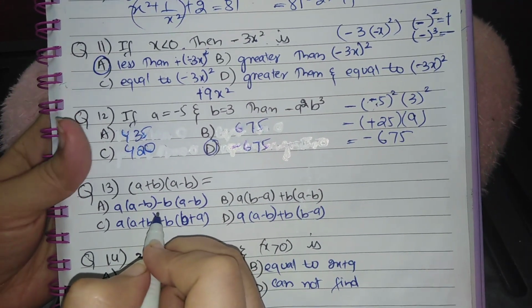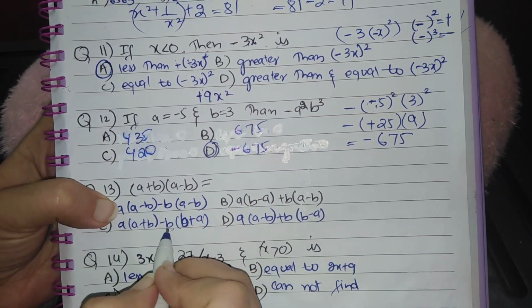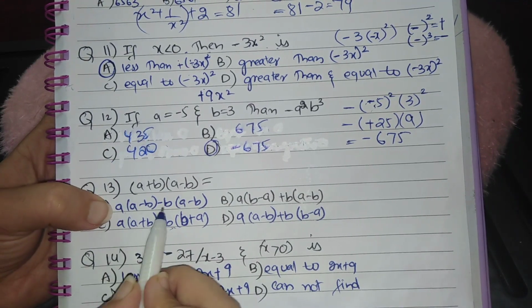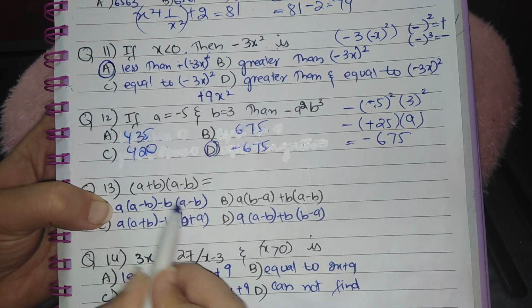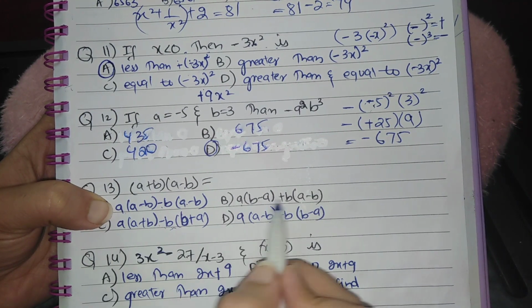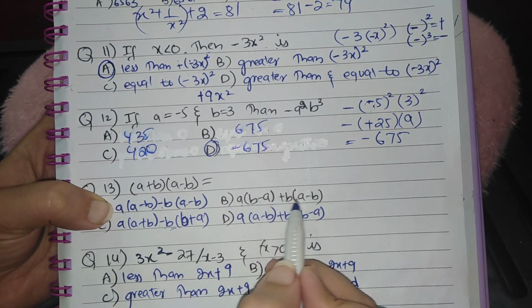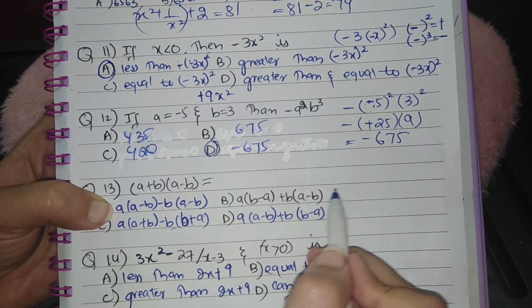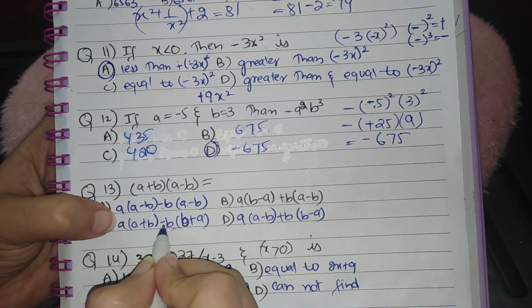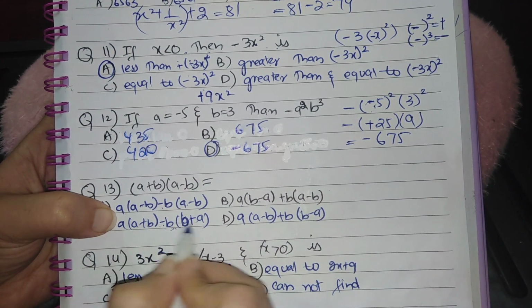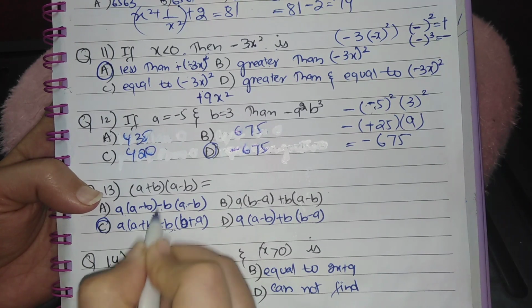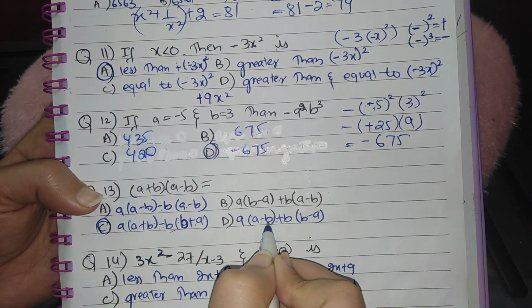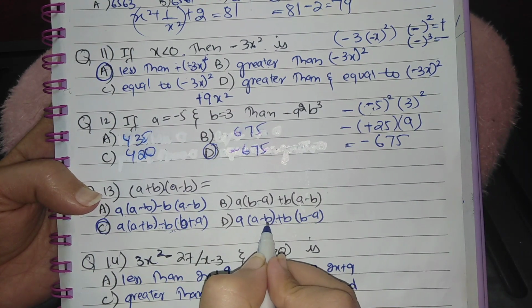Next question number 13 is, a plus b and a minus b match with which of the following? So we will see this is a minus b and a minus b, which does not match. This is a plus b and a, here are a with a negative sign and a with a positive sign. This option is not correct. Here is a minus b and both values have a plus sign. This option is correct as it matches with the question. Here also one b is positive and one b is negative.